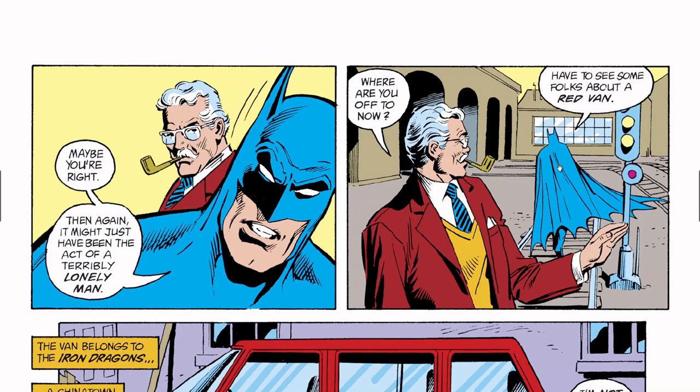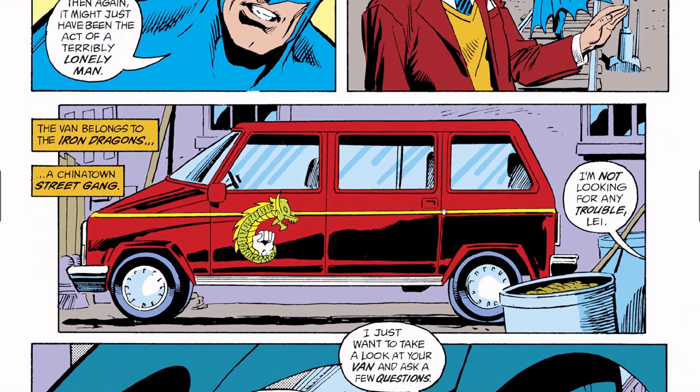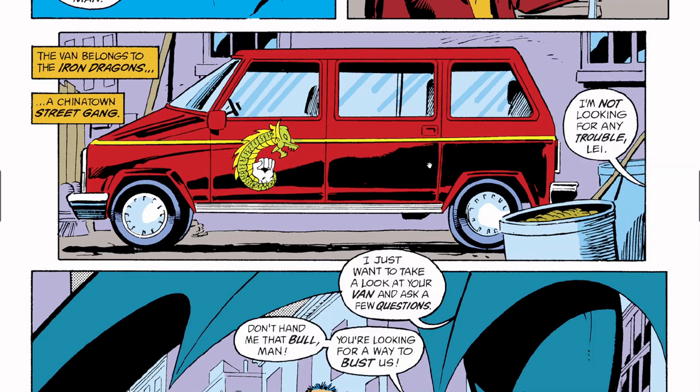Like, goodness gracious. I know that we're used to certain Batman doing certain things now, but that's what I like about some of these old stories. These are the Batman stories that I read as a teenager and as a preteen. I think I was in 8th grade when this came out, probably ready to transition to high school.